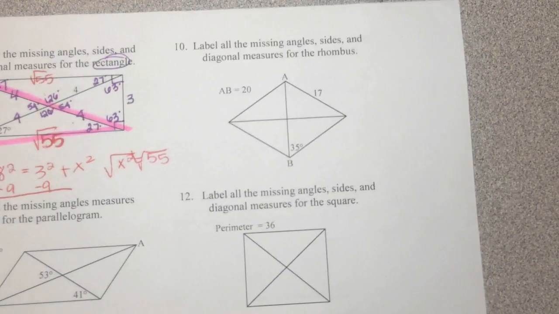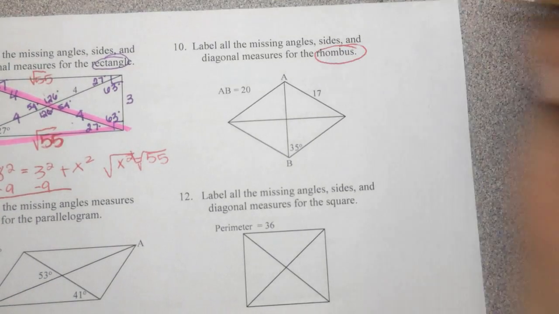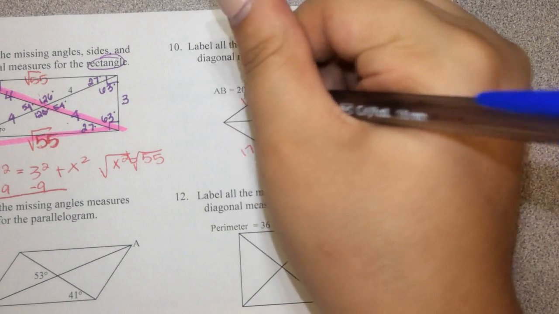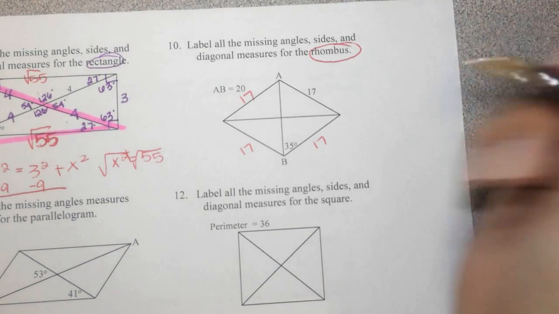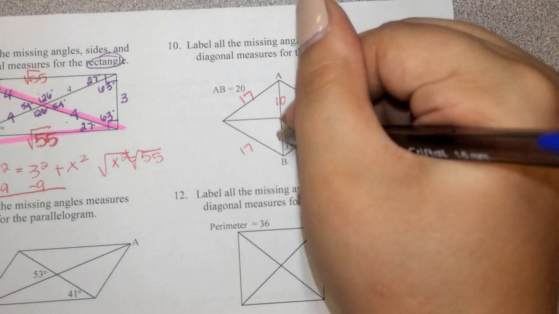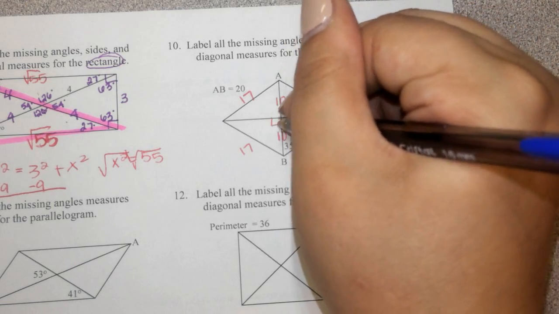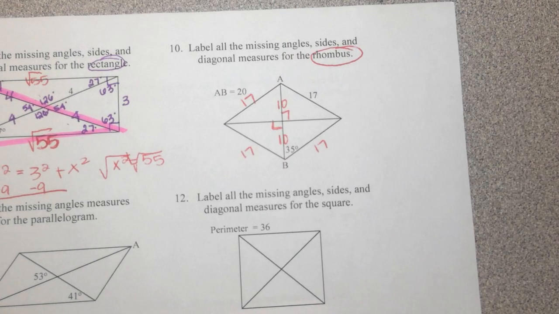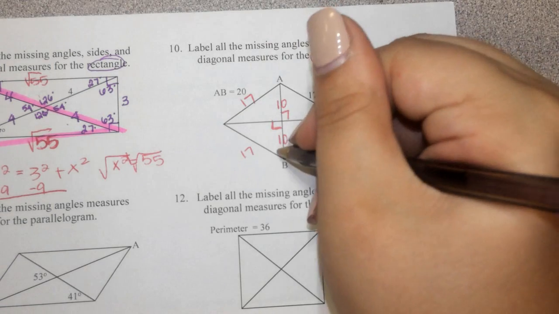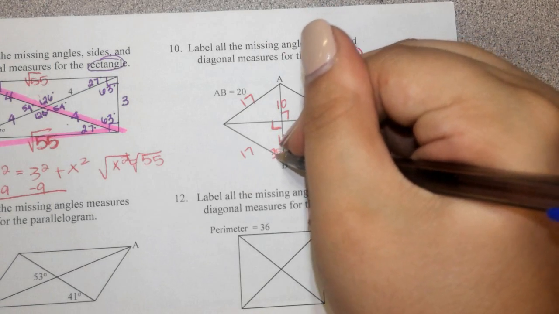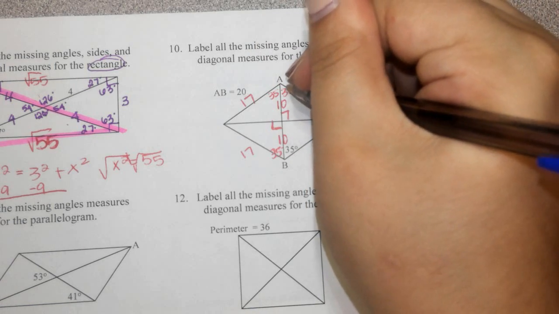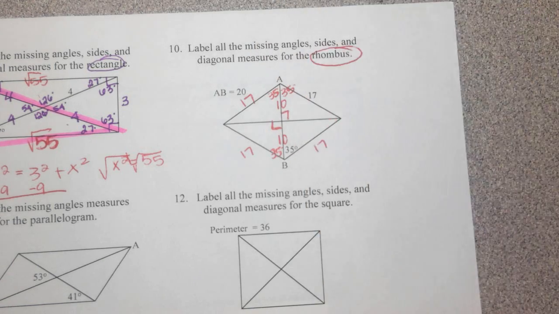Okay. This one right here is a rhombus. So if one side's 17, all of them are 17. And if AB is 20, that means it's 10 and 10. I also know that a rhombus makes right angles. Here's 35. In a rhombus the diagonals bisect the angles and they're congruent. So those are all 35.